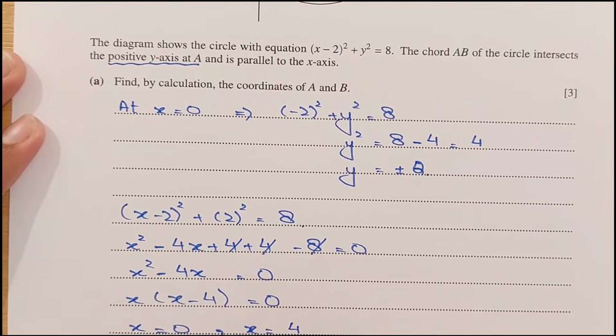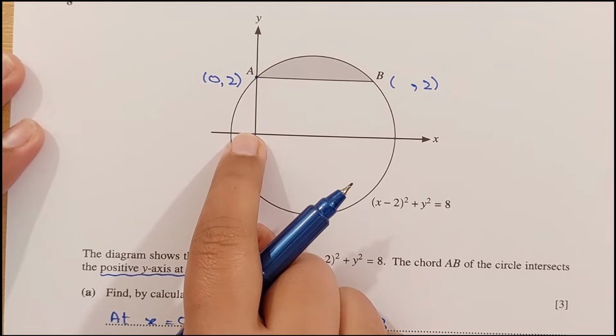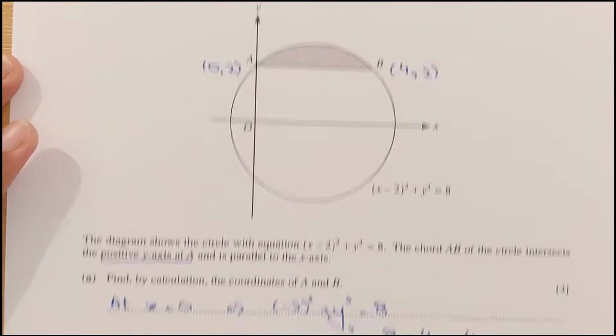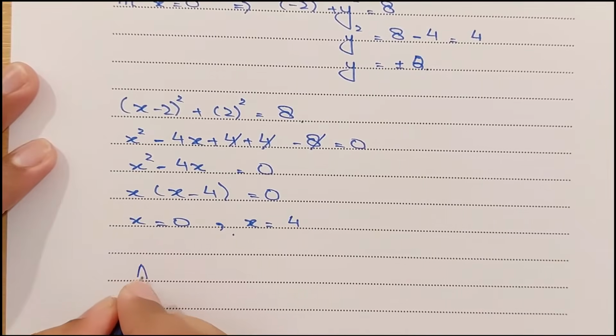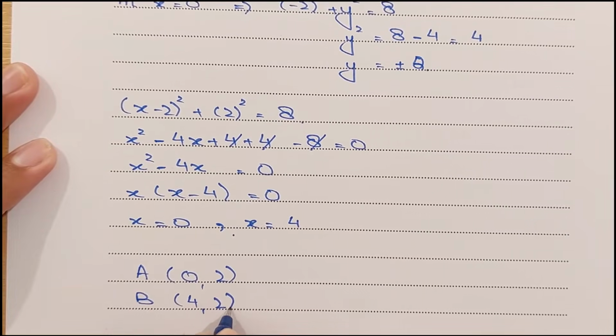So we have two values for x. So x is not 0 here because x equals 0 is at point A. So x equals 4 here, right? So we can say the coordinates of A are 0 and 2 and the coordinates of B are 4 and 2, right?